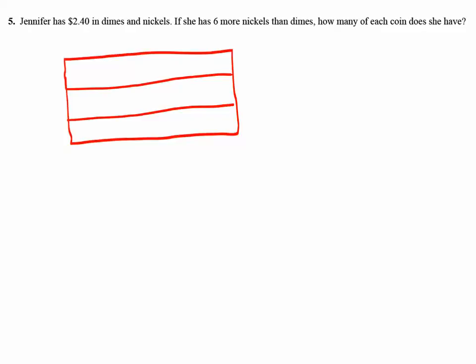Alright, this works by filling in this grid, and if you can fill in this grid, this works exactly the same way for mixture problems, which we'll get into next. Something called work problems, same exact process. If you can fill in this little grid, you got it.